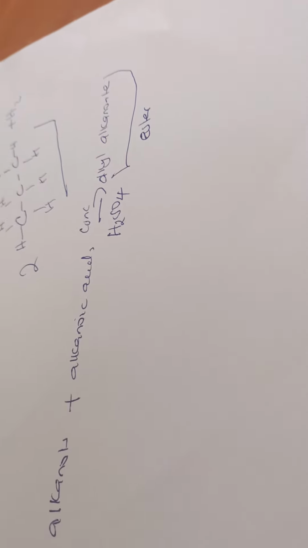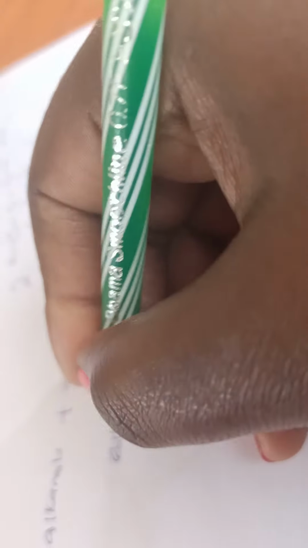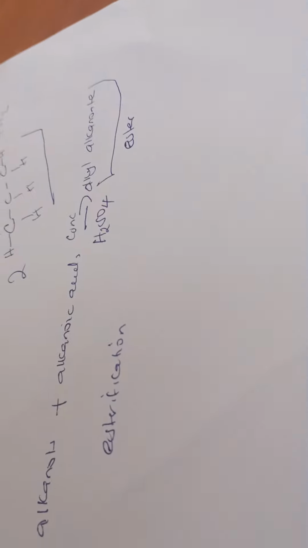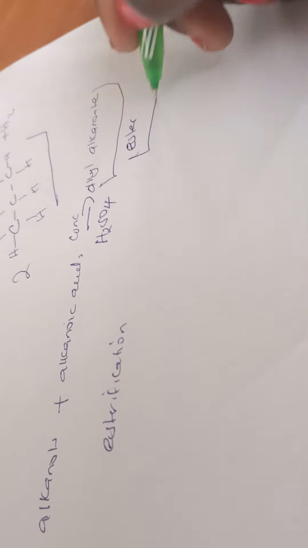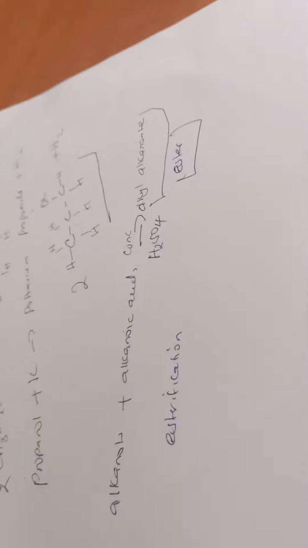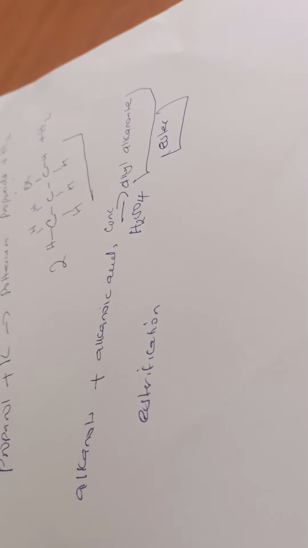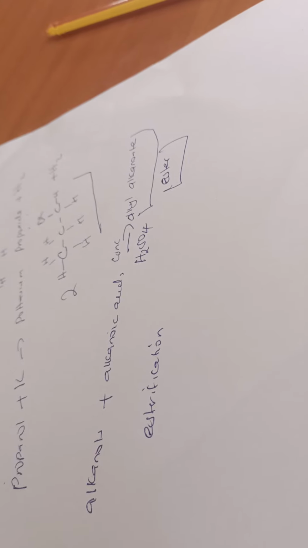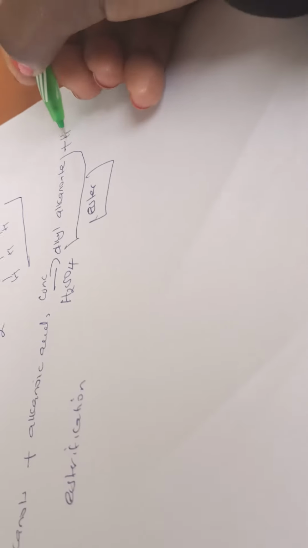And a reaction where alkanoic acid reacts with alkanol is called esterification. The process is esterification, and the substance we formed here is the one we call an ester, a substance with a sweet smell. The reaction takes place in the presence of concentrated sulfuric acid, and of course in the products there is an ester, and also water formed after the ester.